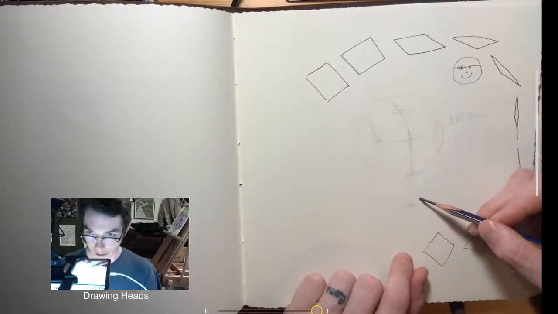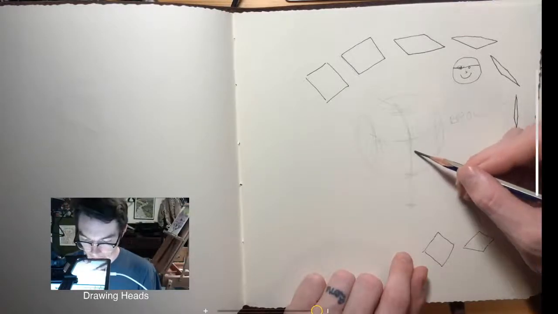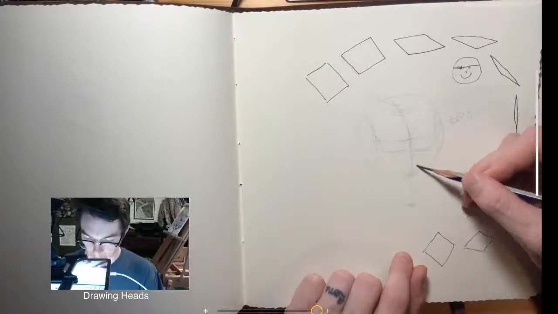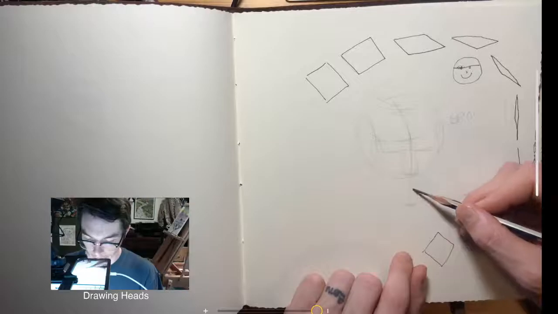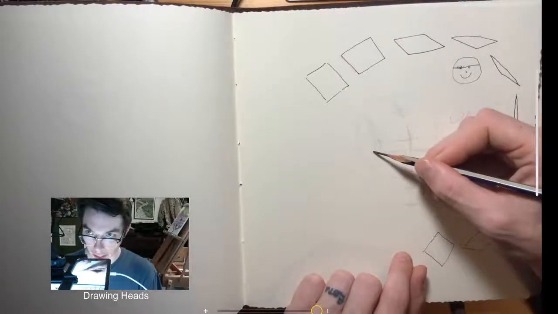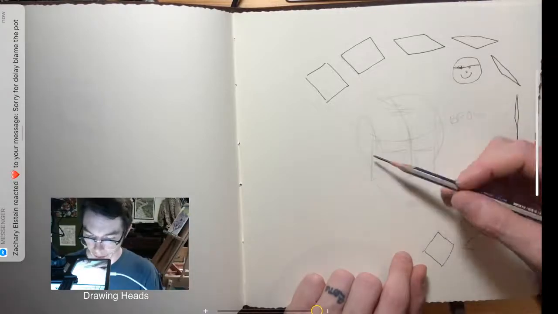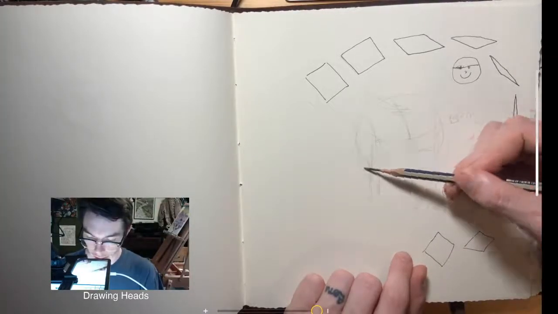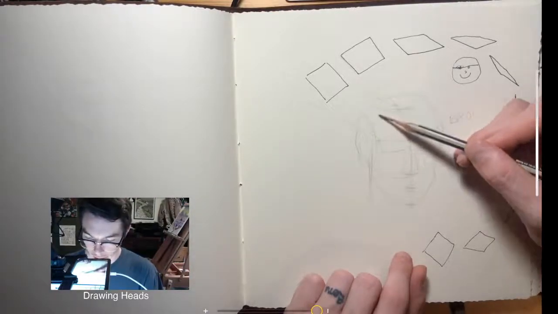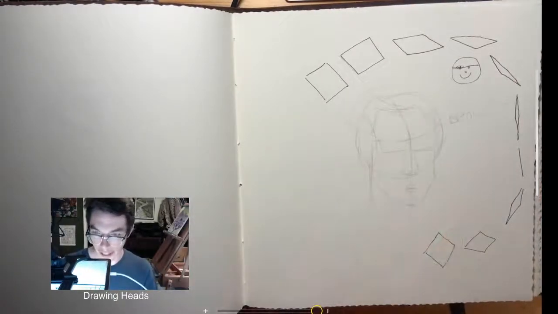So if I build this guy up, his eyes would be right around here. His nose would be here. Mouth somewhere around here. And then the jaw comes back. Something like that. And then the ear hits the eyebrow line. And here's the hairline. Like that, ish. You can kind of see a person's head coming out of there.